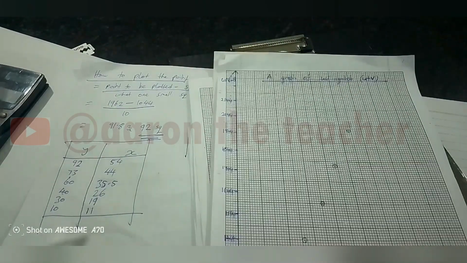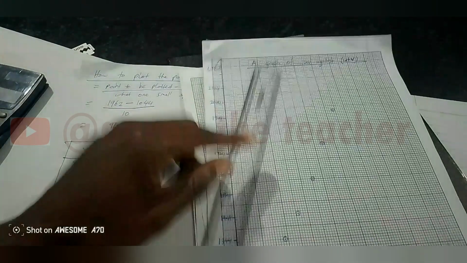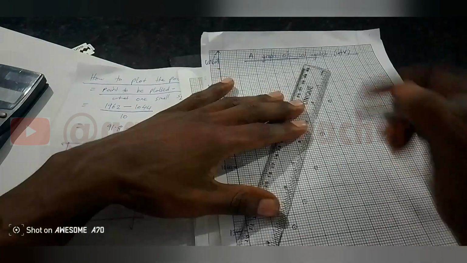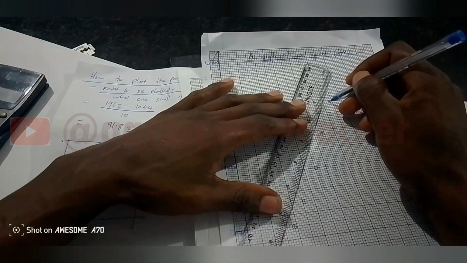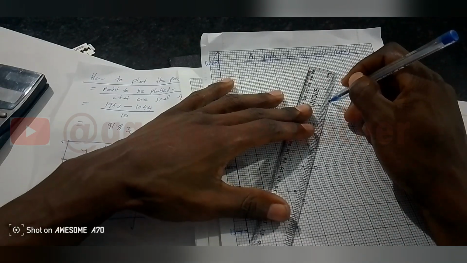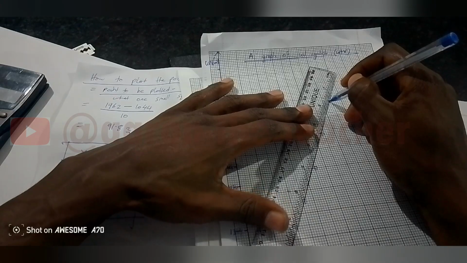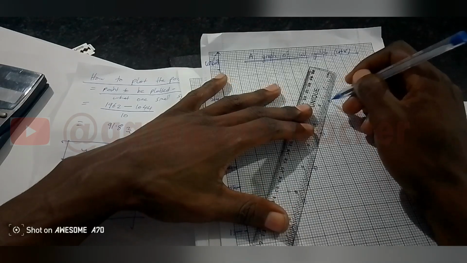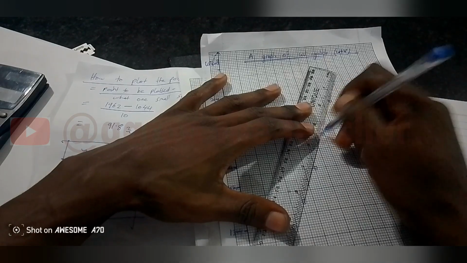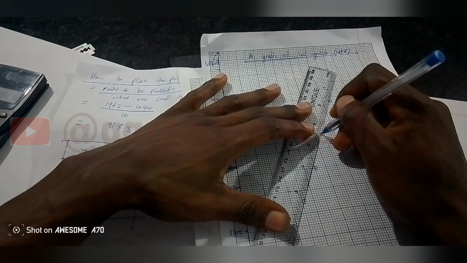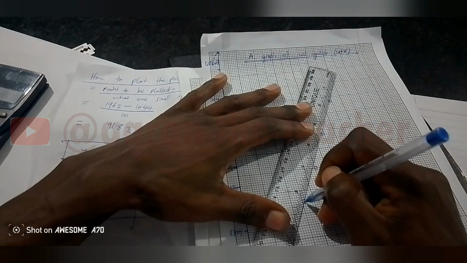Our next stage is now for us to draw the line of best fit. We are having 6 values. There's 1, 2, 3, 4, 5, and we are going to draw the line of best fit to divide these points equally.